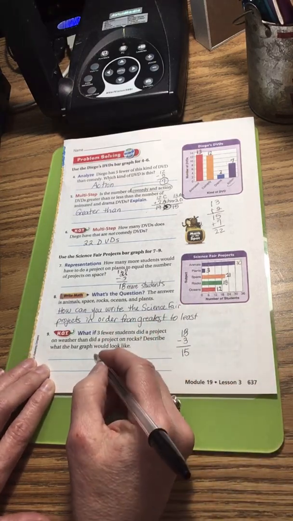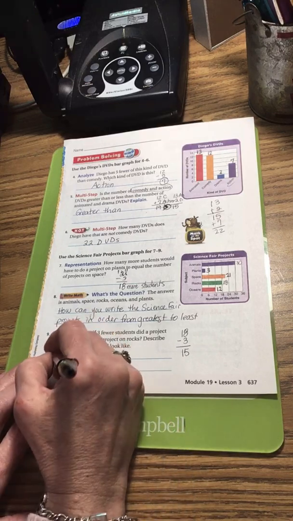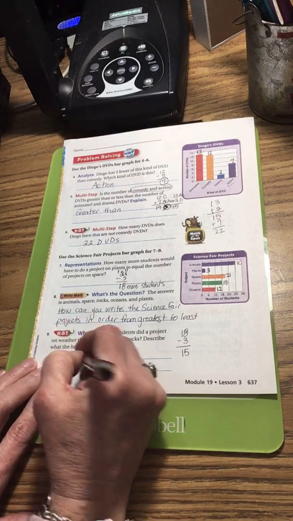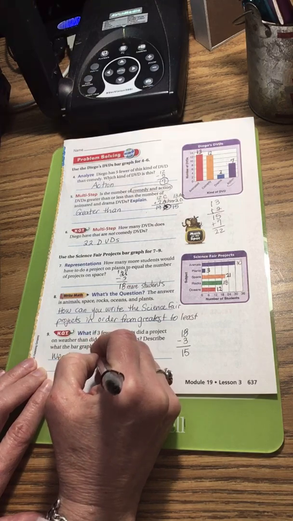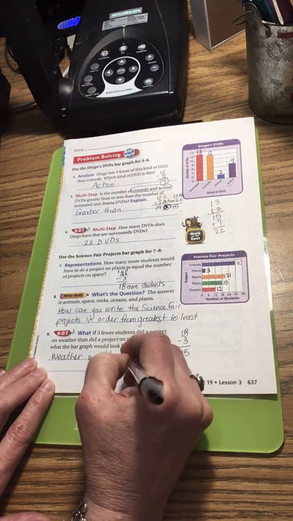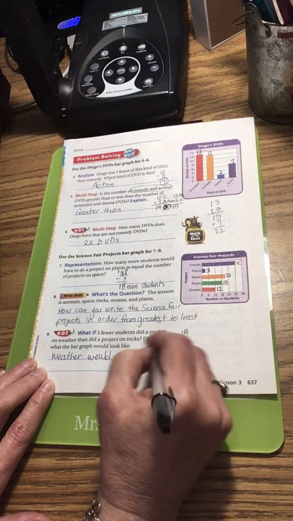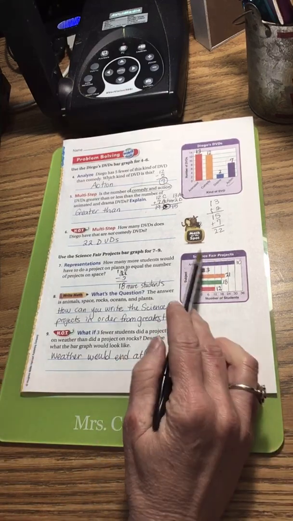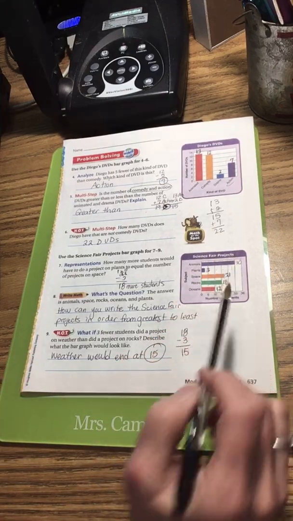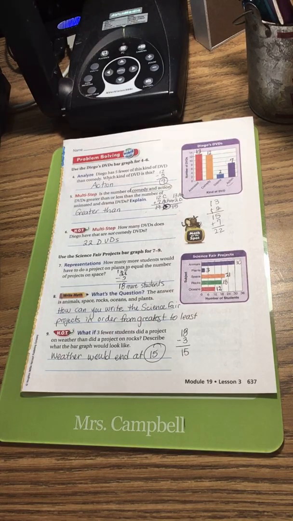So it would be weather would end at 15. Okay, so if you had a bar graph going, weather would stop where the 15 mark would be.